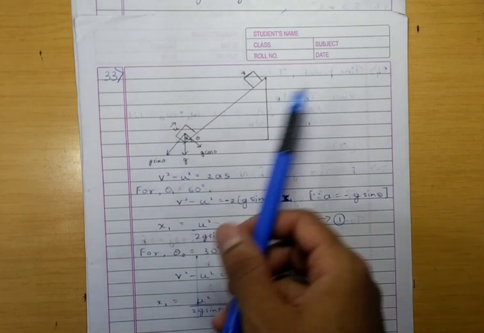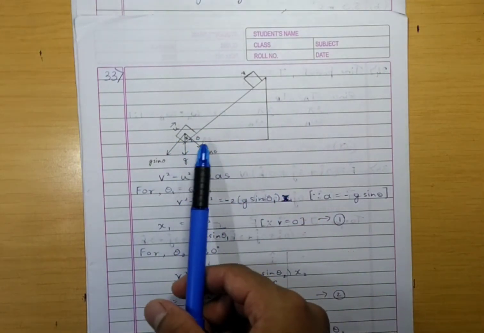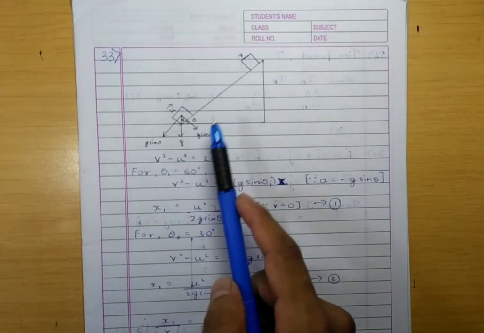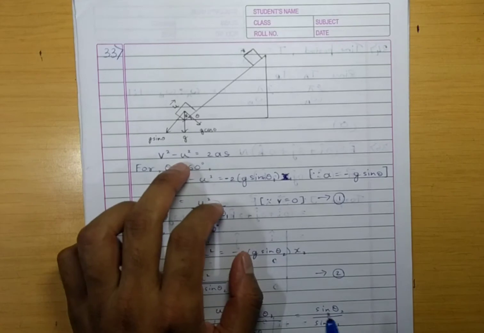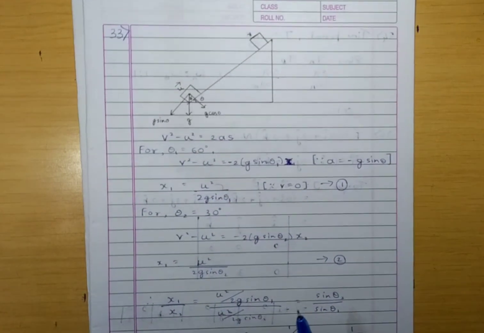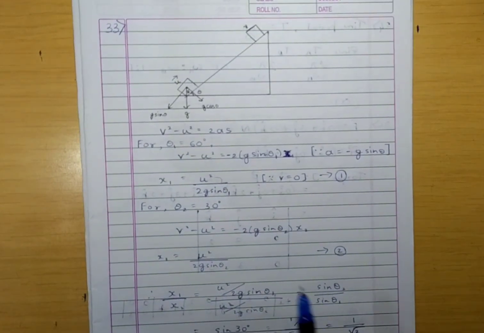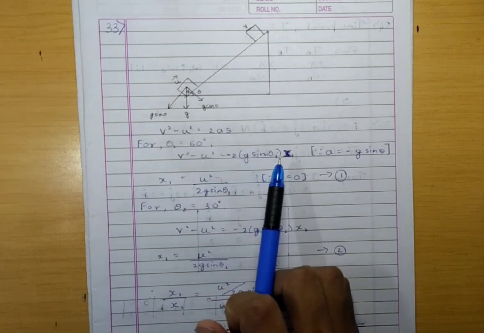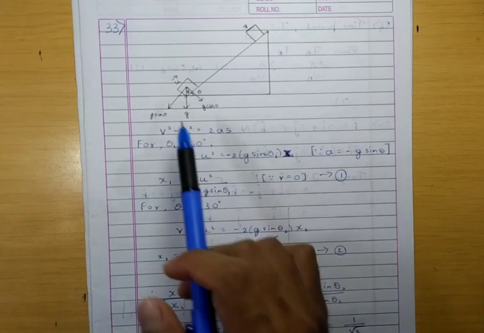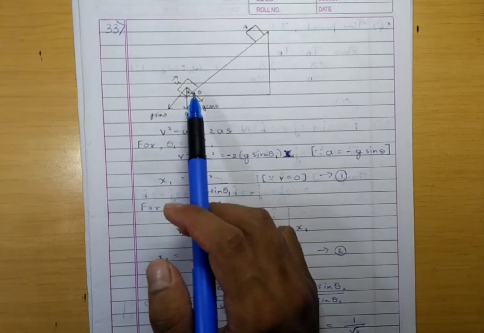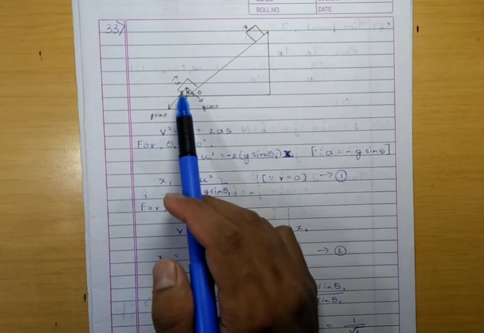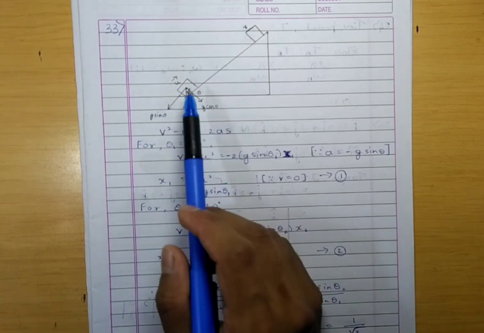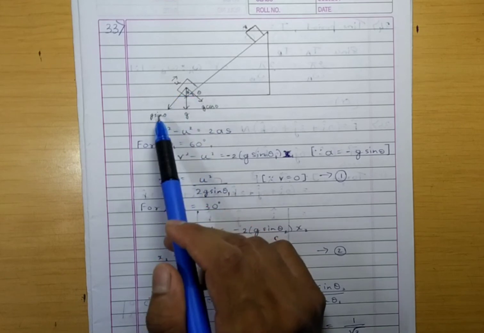The object is shot at an angle of 60 degree at first, and then the angle is changed to 30 degree. So when the object is shot at 60 degree, we know v square minus u square is equal to 2as. For theta is equal to 60 degree, v square minus u square is equal to minus 2 into g sin theta 1 into x1, because the acceleration here is acceleration due to gravity, which is split into 2. This acceleration is resolved into g sin theta and g cos theta. Component perpendicular to the plane is g cos theta, and component along the plane is g sin theta.